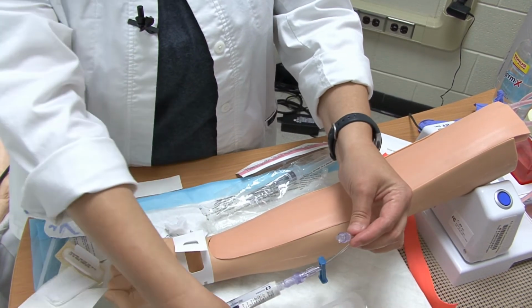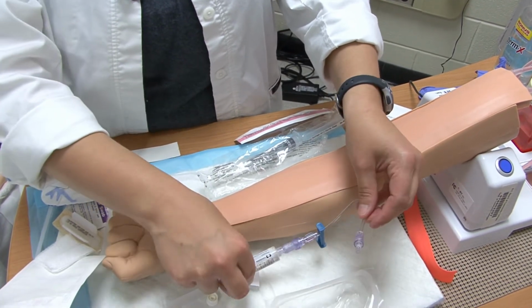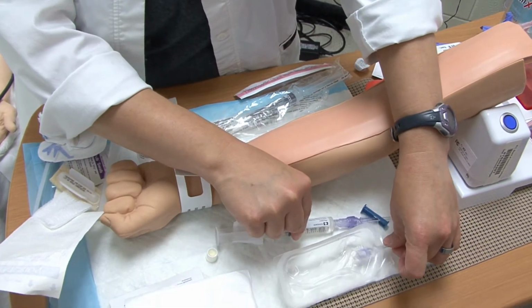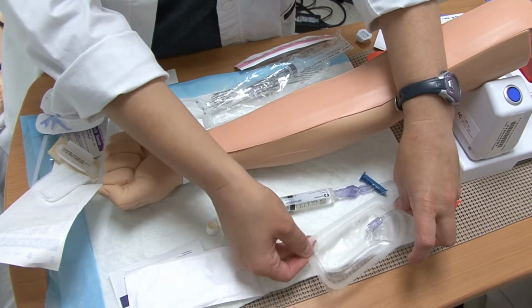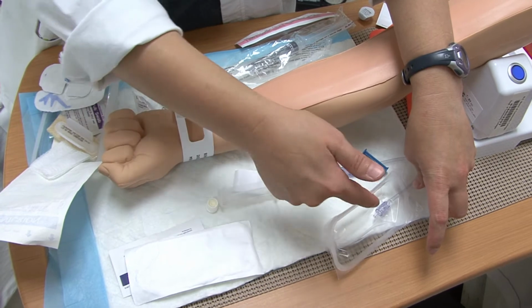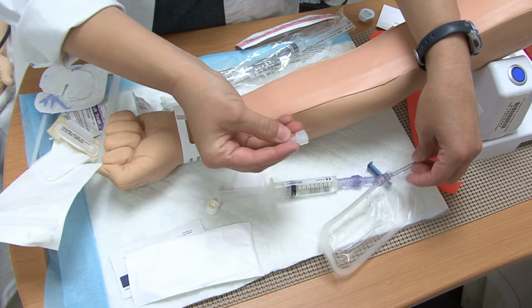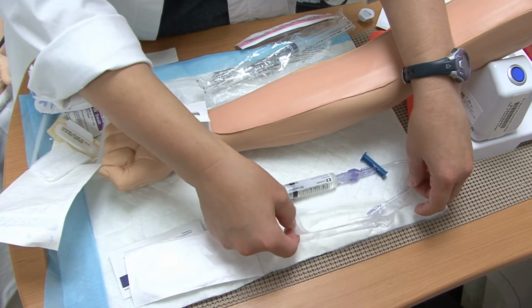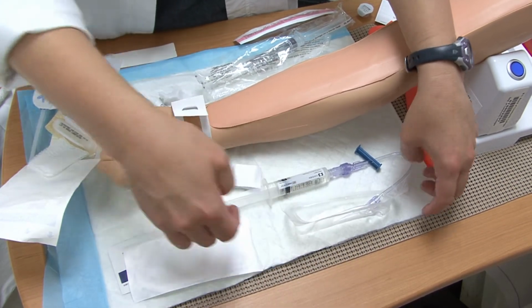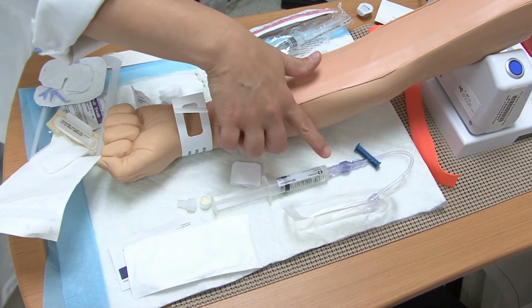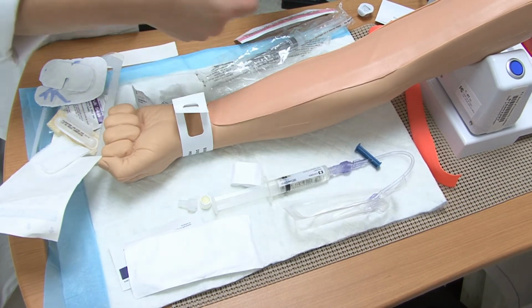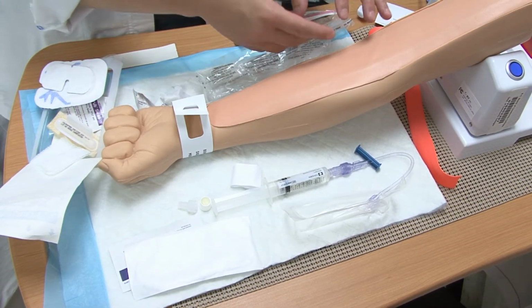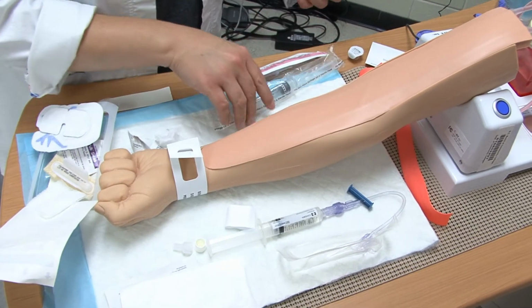Now, since I have not touched anything inside of my package and it's still sterile, then I can actually put the end right here in the package, and it's keeping that end sterile. If you feel more comfortable with putting the cap back on it, then you can certainly do that if you're worried about the sterility of the actual extension set. I like to do this because it makes it easier when I pick it up to attach it, and I'm not having blood kind of go all over the patient.